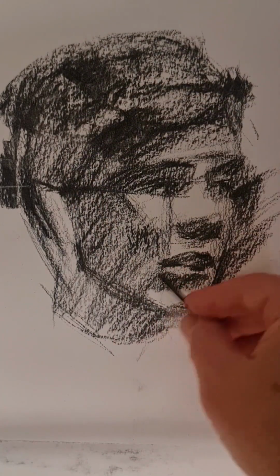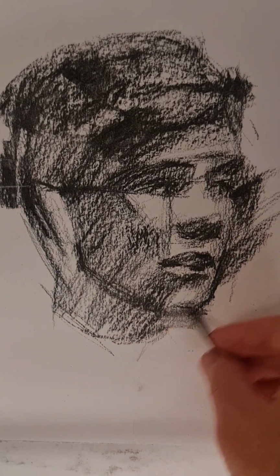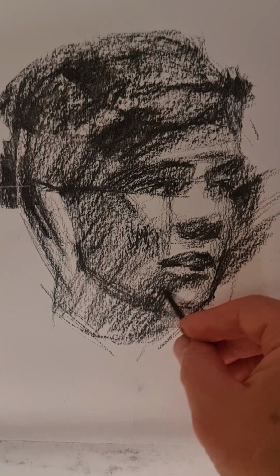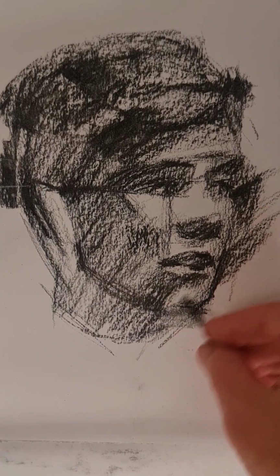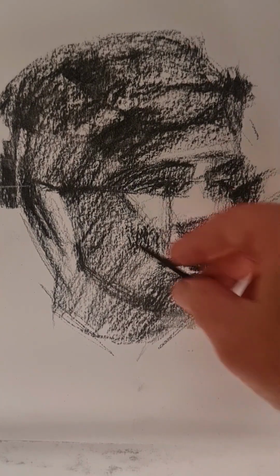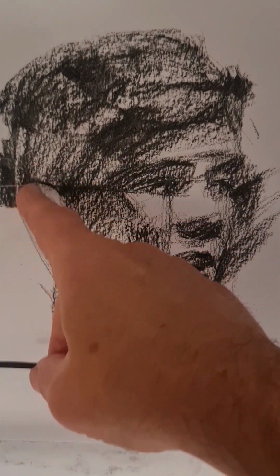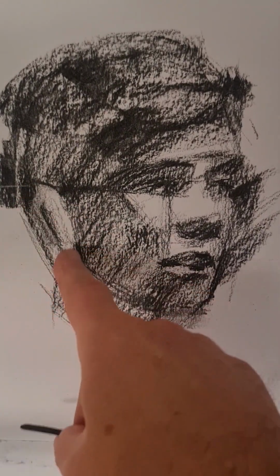I'm getting that darkness, but it's not only that it's the side plane of his face, it's also stubble, hair. Of course he's shaved now, but still the color of the shaved hair makes that side of the face a little bit darker. Now here we got the ear again.